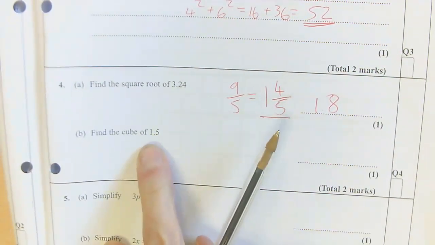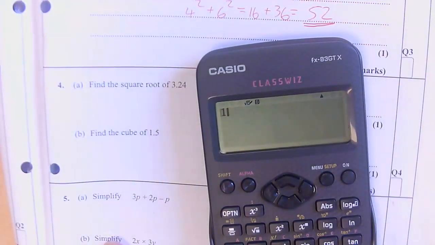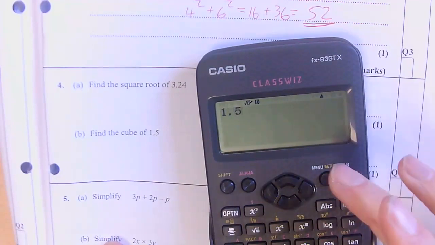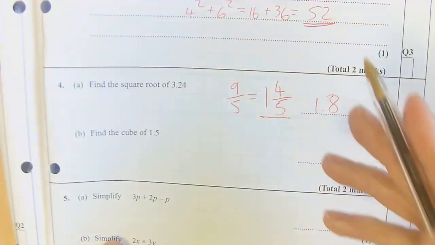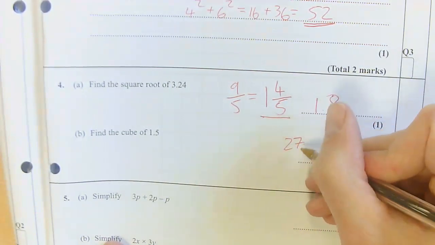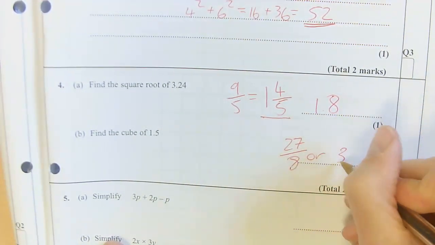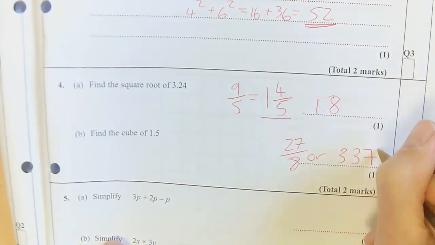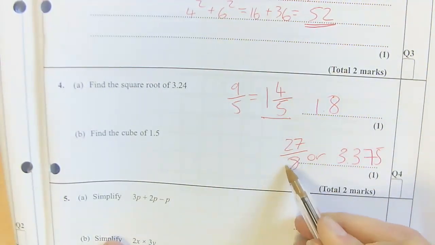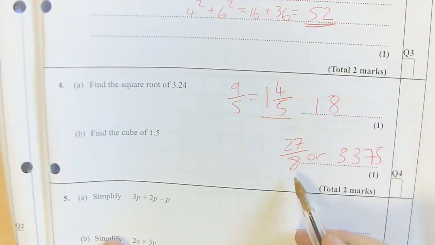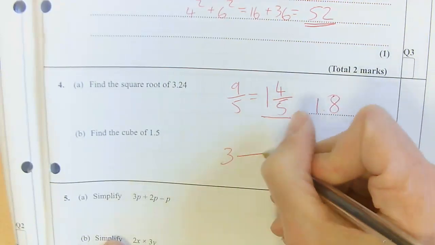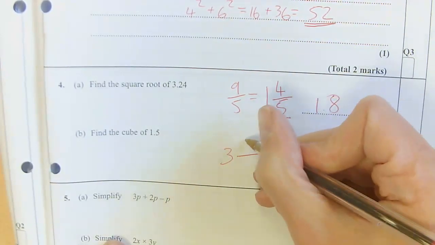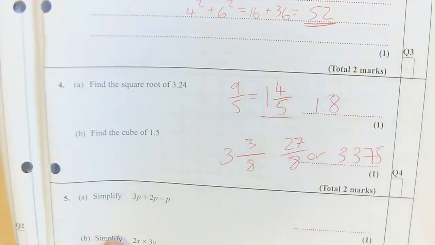Find the cube of 1.5. 1.5 to the power of 3. I can't quite see my buttons from there. There you go, 1.5 cubed. That is 27 over 8, or 3.375. Again, can you write this one as a mixed number? 3 and 3 eighths.